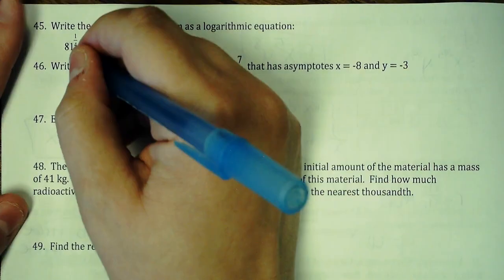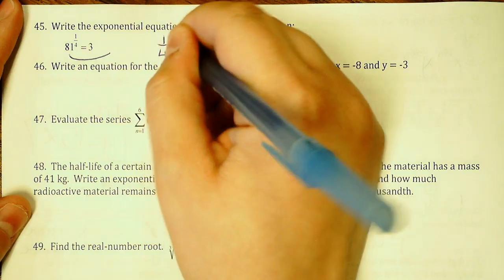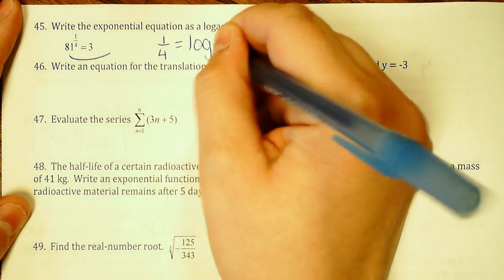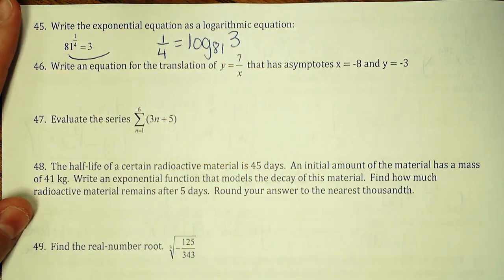Right, in log form, we're just going to swing this down, and the base of your exponent becomes the base of your log. So the little base here is going to become the little subscript here. So this would be 1/4 is the log base 81 of 3.